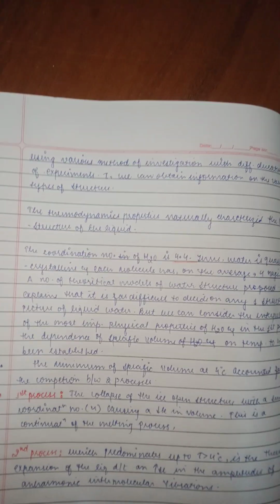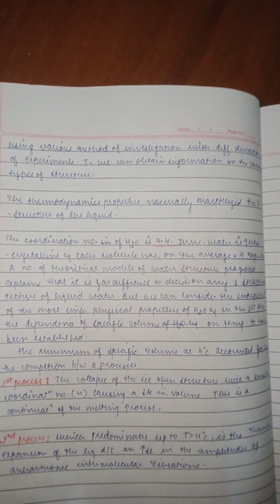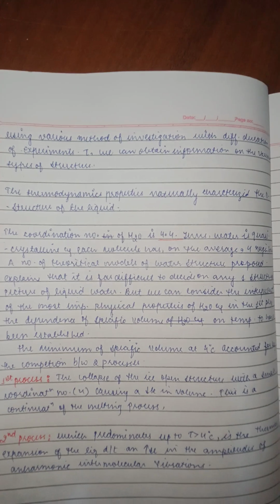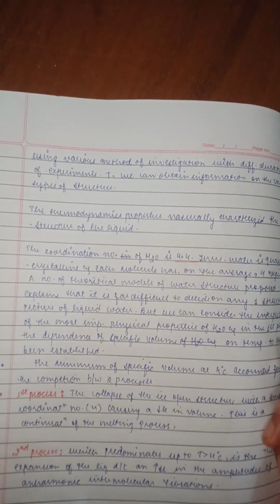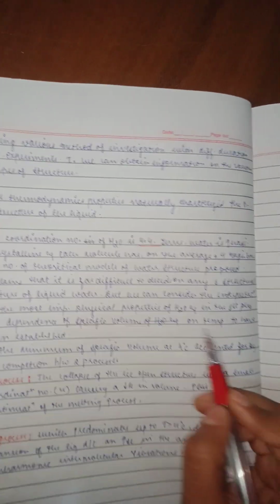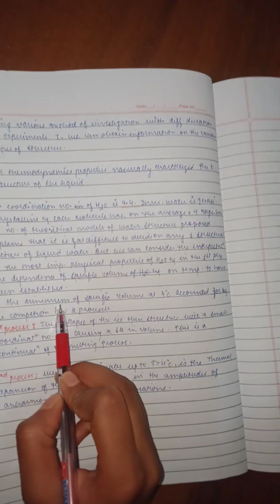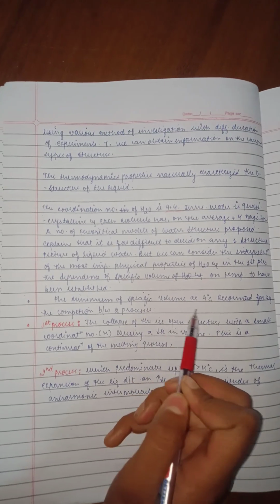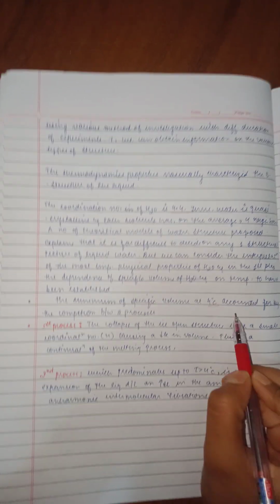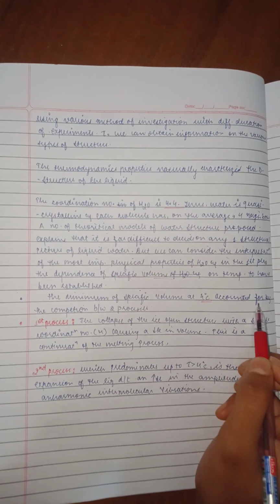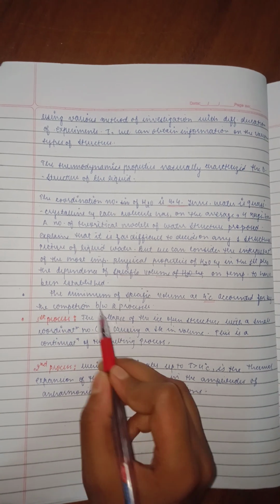But we can consider the interpretation of the most important physical properties of water, in the first place the dependence of specific volume on temperature. The minimum of specific volume at 4 degrees Celsius is accounted for by the competition between two processes.